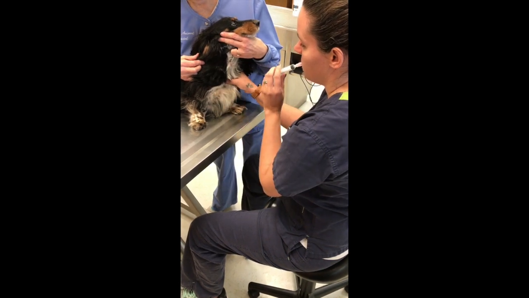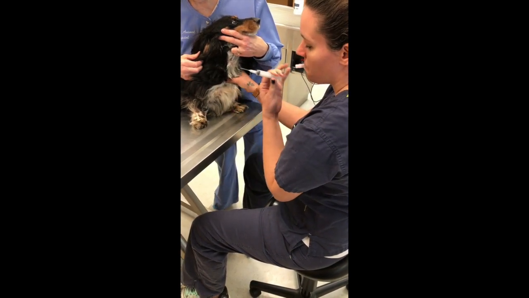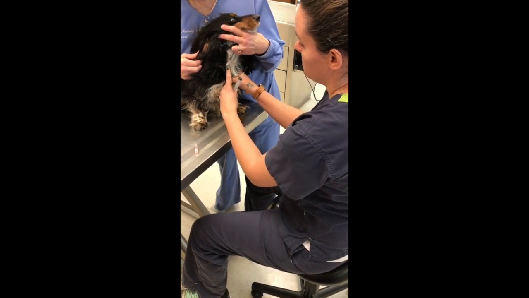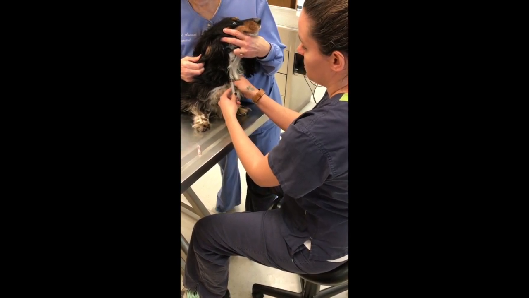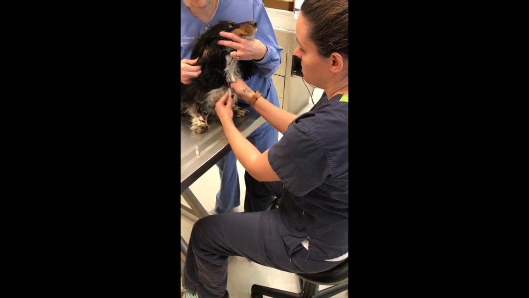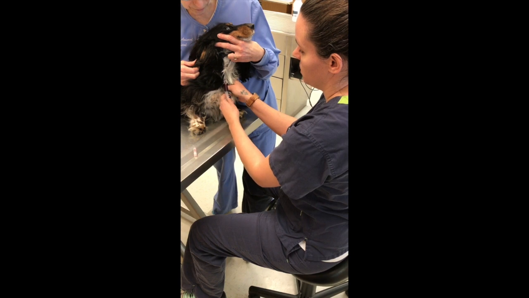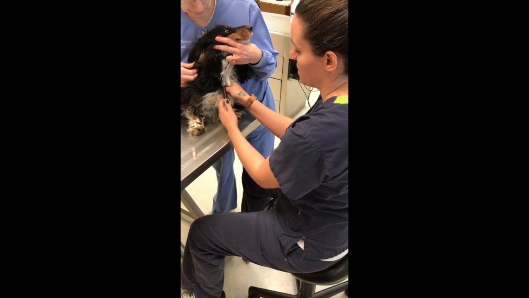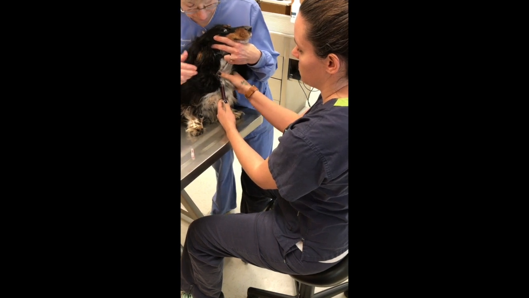So I have the vein right there. I make sure that my bevel is facing up, and I'm using a 20 gauge needle, which is a pretty good sized needle. I want to minimize any cell damage as I make my draw.